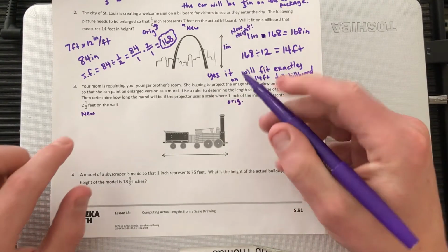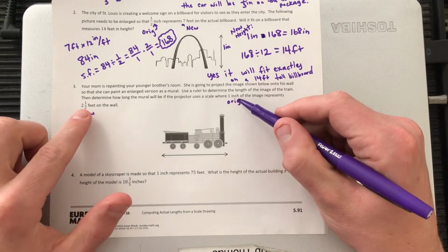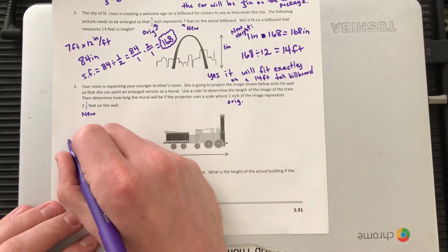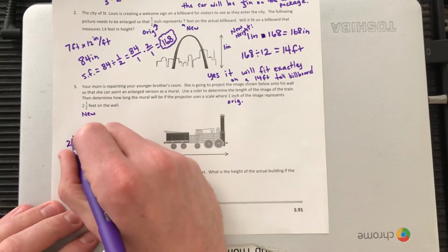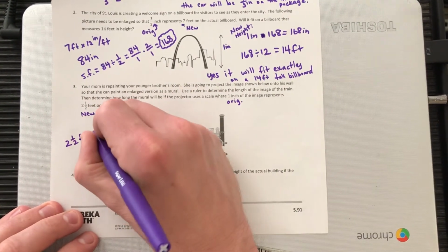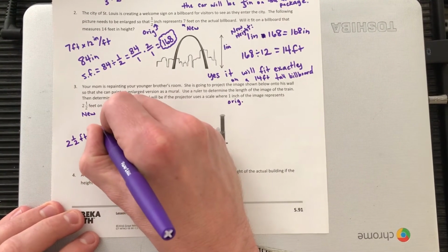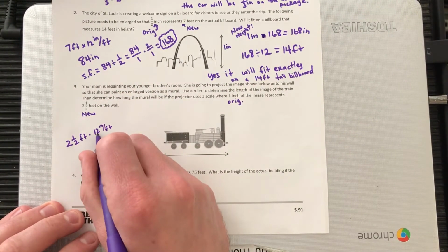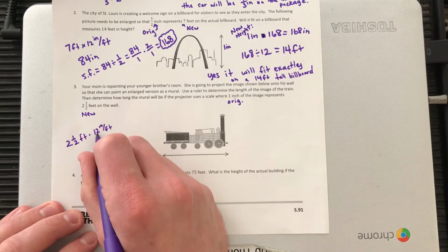And we have a unit issue here again. We can't have inches and feet, so I'm going to convert the feet down into inches. So 2.5 feet times 12 inches per foot. Well, 2 times 12 is 24, plus an extra half of 12, which is 6.